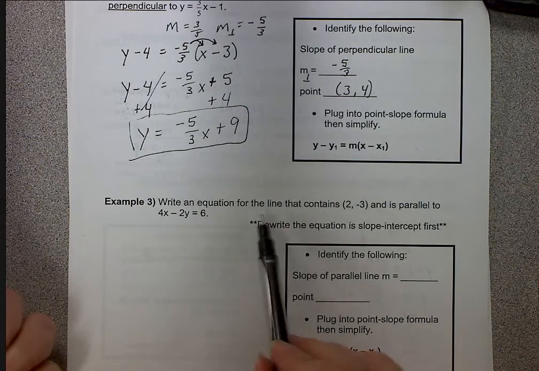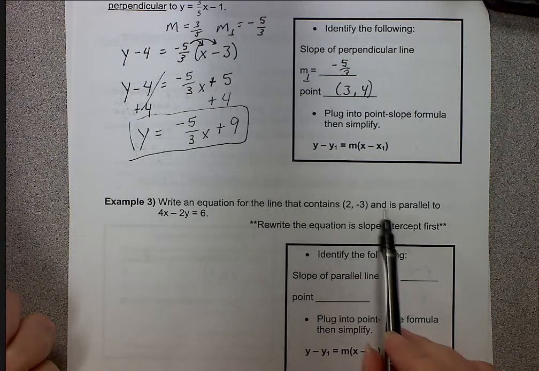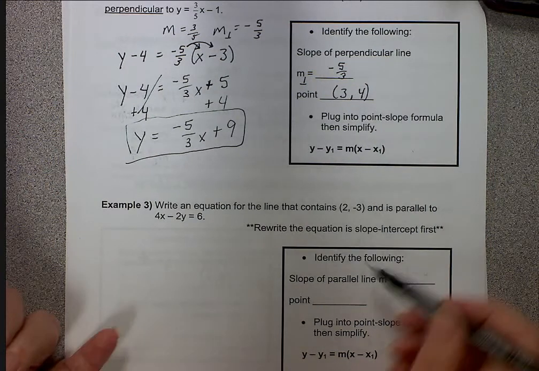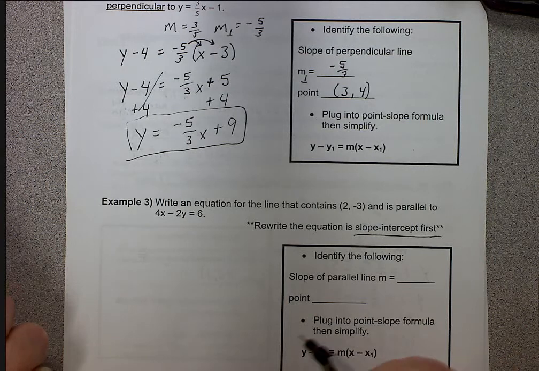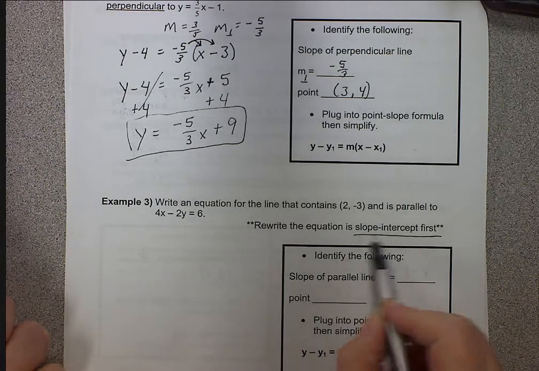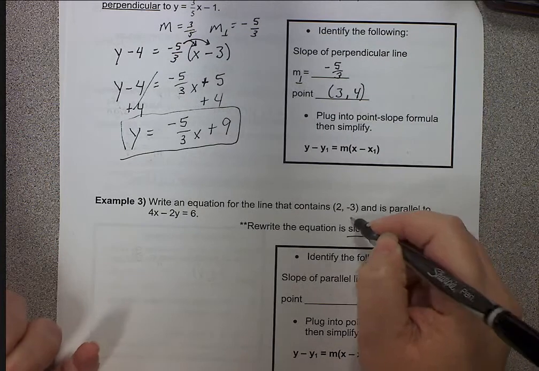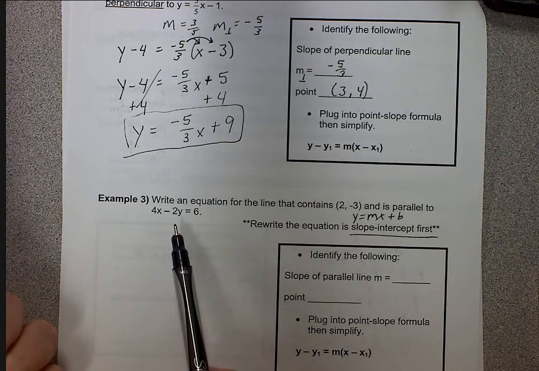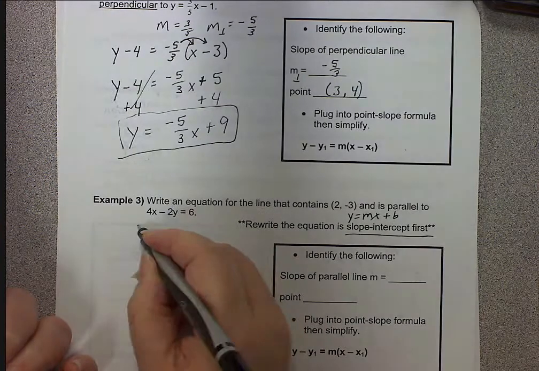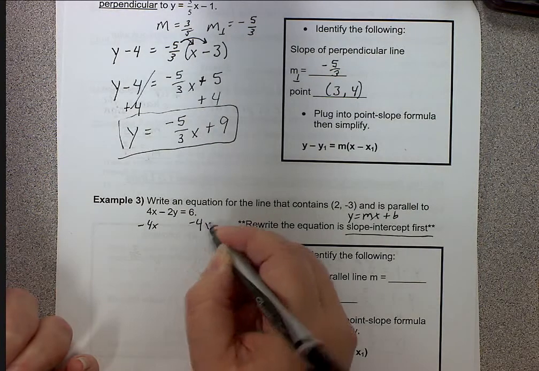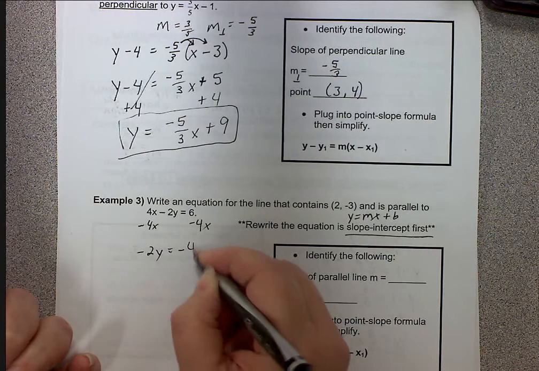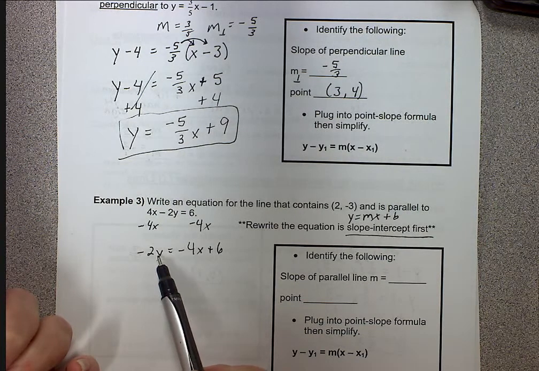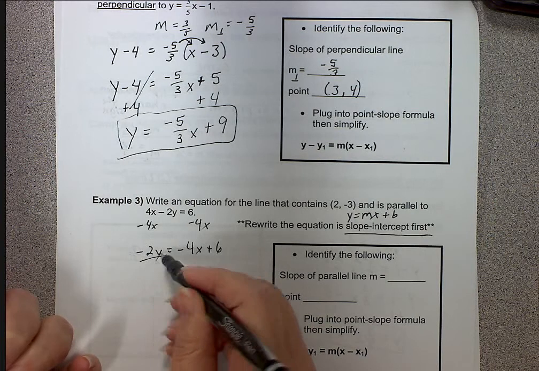Write an equation for the line that contains (2, -3) and is parallel to 4x minus 2y equals 6. You have to write it in slope-intercept form first before we can find the slope. So let's rewrite it. What is slope-intercept form? It is y equals mx plus b. So I need to get y by itself. So I'm going to subtract 4x from both sides. I get negative 2y is equal to negative 4x plus 6. How do I get rid of the negative 2 by y? I have to divide, because this means multiply, so I divide.